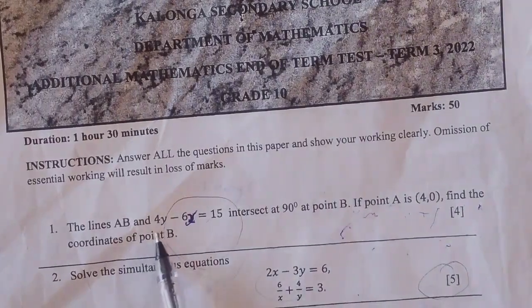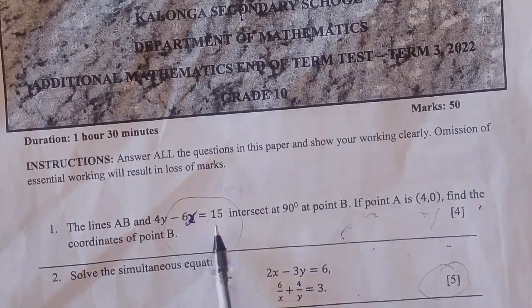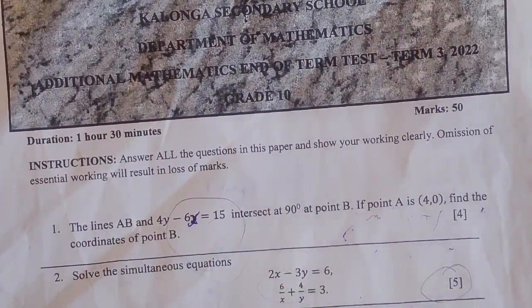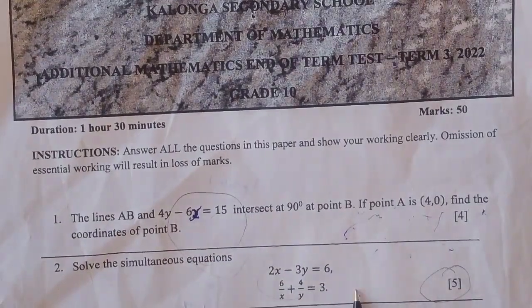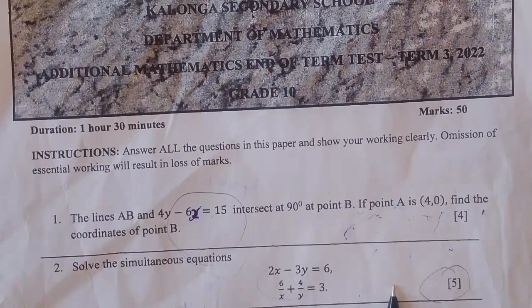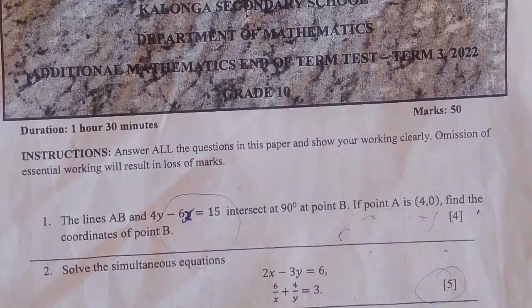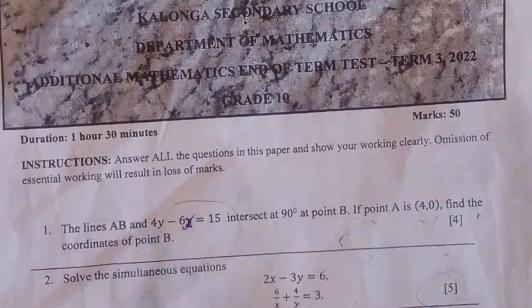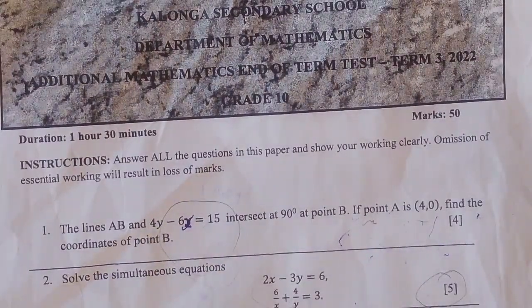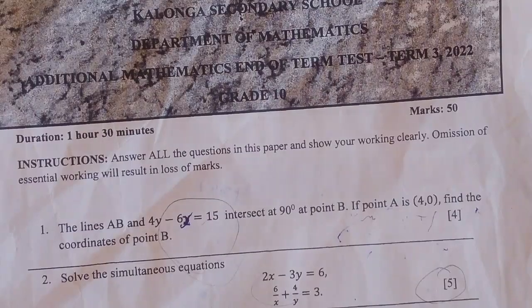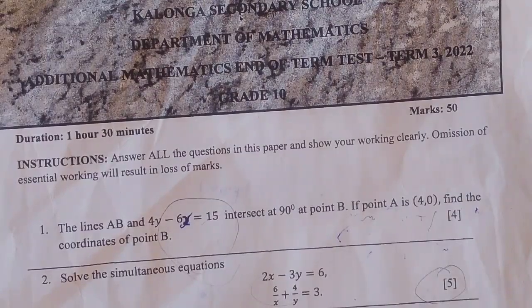So the lines AB and 4y minus 6x equals 15 intersect at 90 degrees. Let's find the coordinates of point B, having been given the equation and the coordinates of A. We know that these two lines intersect at 90 degrees, so they are perpendicular to each other. Hence, m1 multiplied by m2 will give us negative 1. So let's proceed with our calculations.